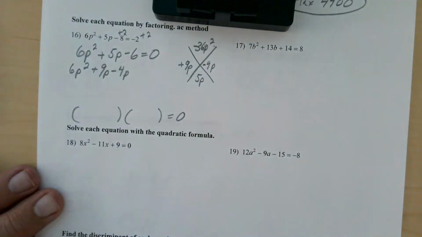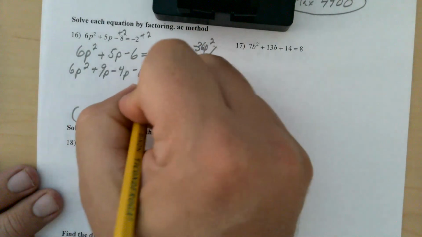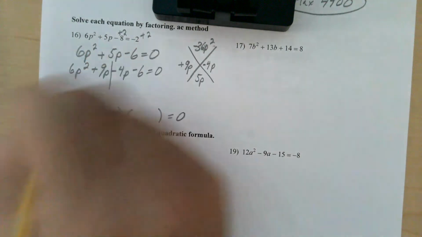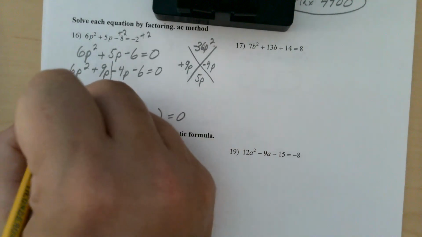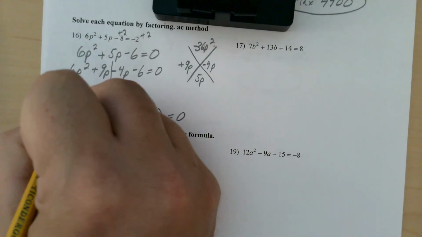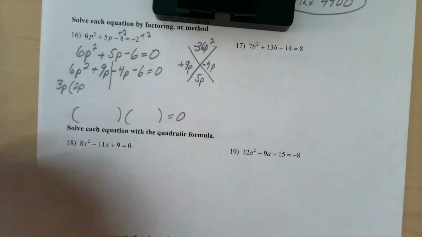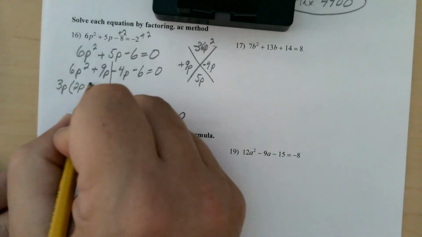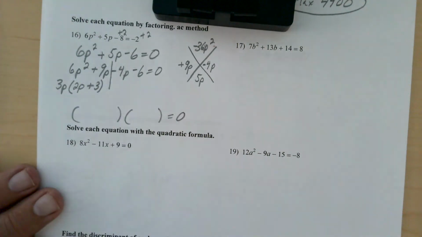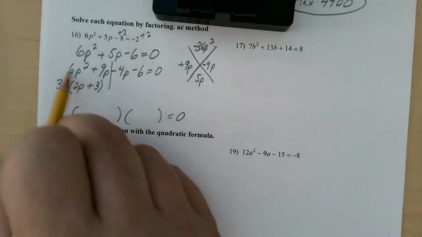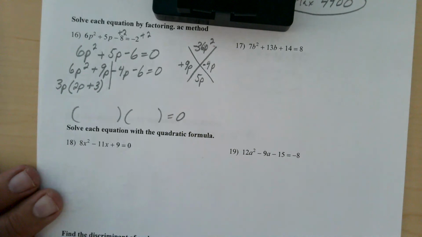Together, it's still a 5p, so we're not changing the problem, but it's going to allow us to split this down the middle and factor out the GCF. So on this side, you must factor out a 3p. 3 times 2p gives you the 6p squared, and then plus 3. I'm basically dividing 9p by 3p. That's where the 3 comes from. Okay, but if I distribute, I'm back to that previous line.